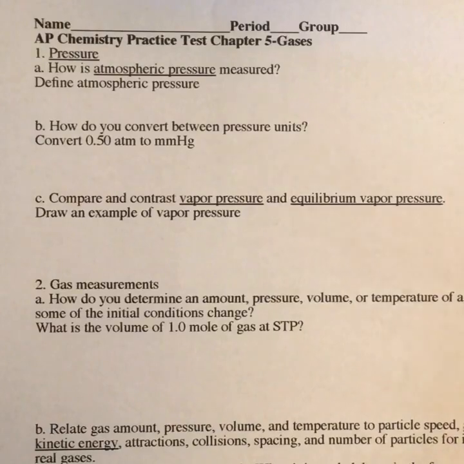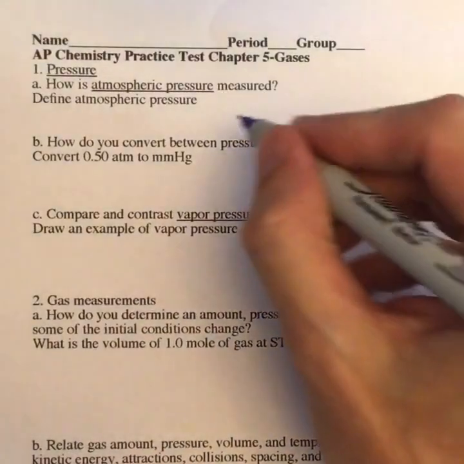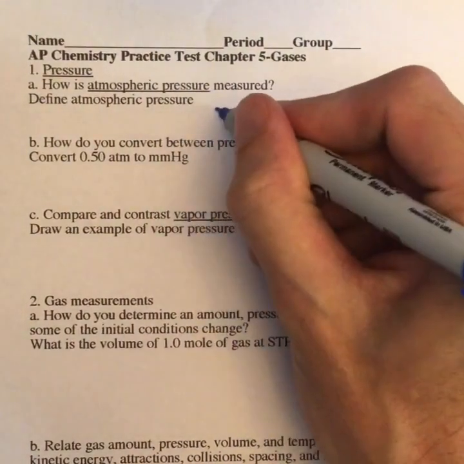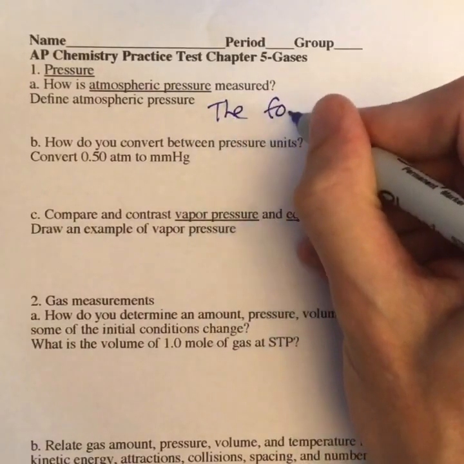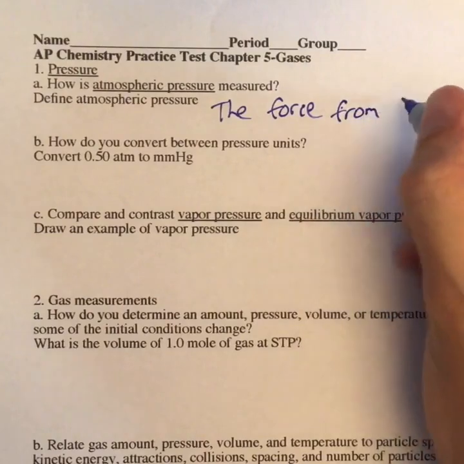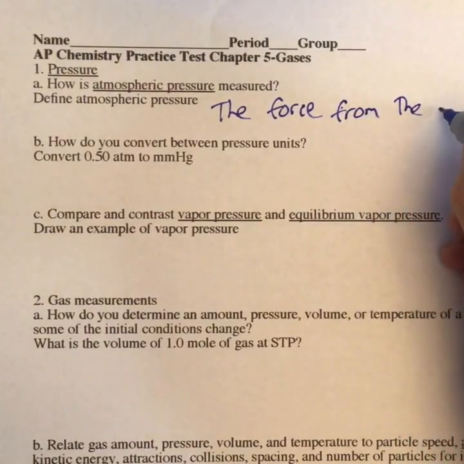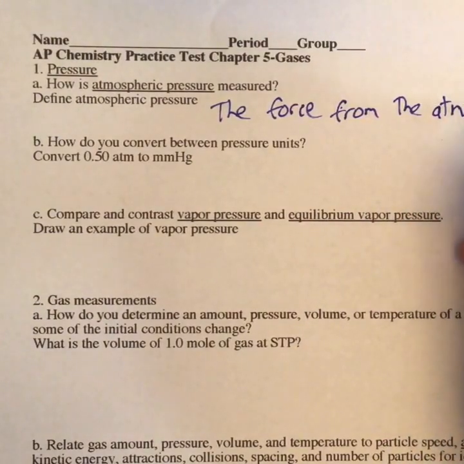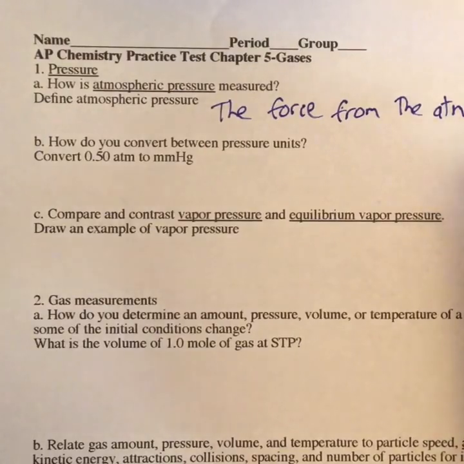It says define atmospheric pressure. So that would be the force from the atmosphere's weight. The atmosphere is made up of lots of atoms, nitrogen mostly, and they all have mass, and they're all pulled on by gravity.